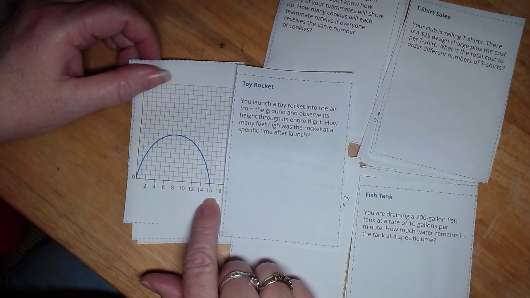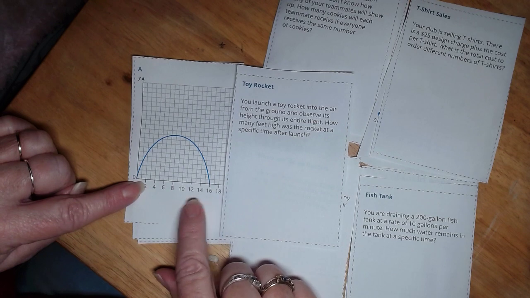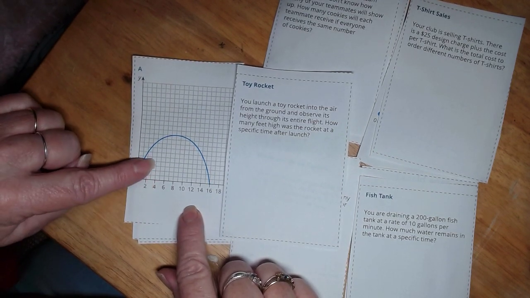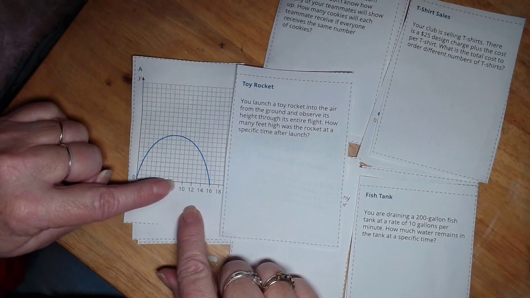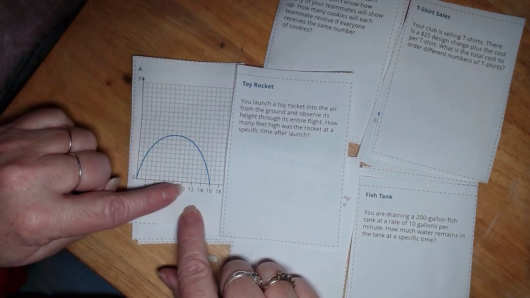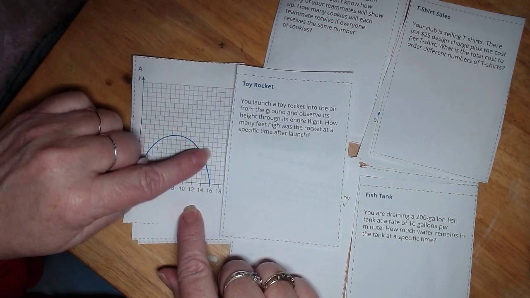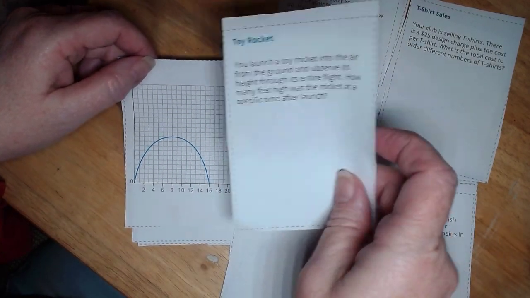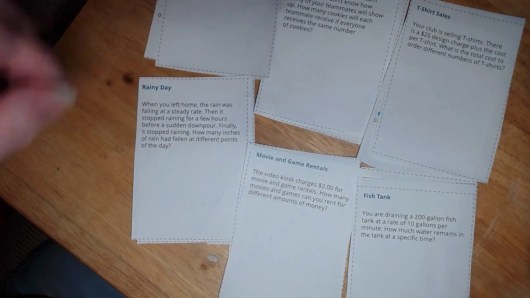So if this is the time and this is the height, it was probably seconds. At 2 seconds, it's here. At 4 seconds, it's this high. At 8 seconds, it's this high. And then it starts to come back down. And by 16 seconds, it's all the way back to the ground. Okay. Hope you did well on that.